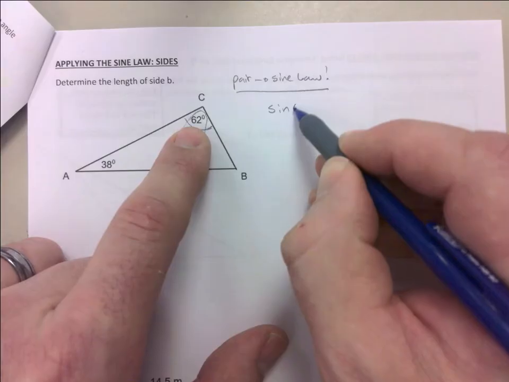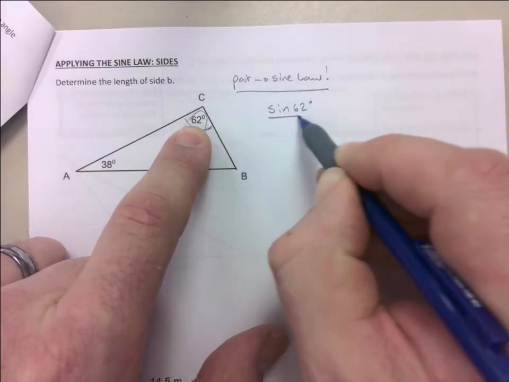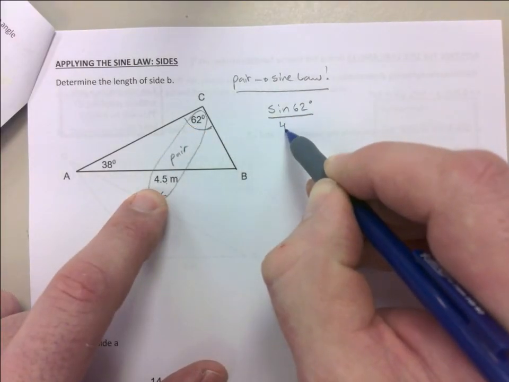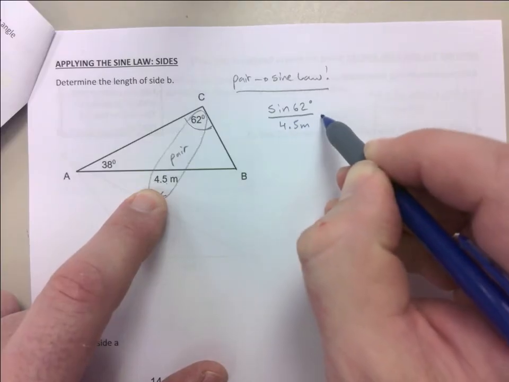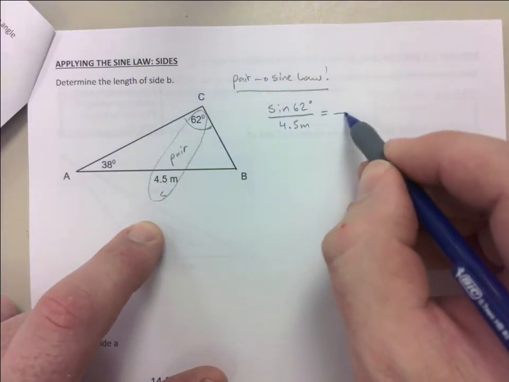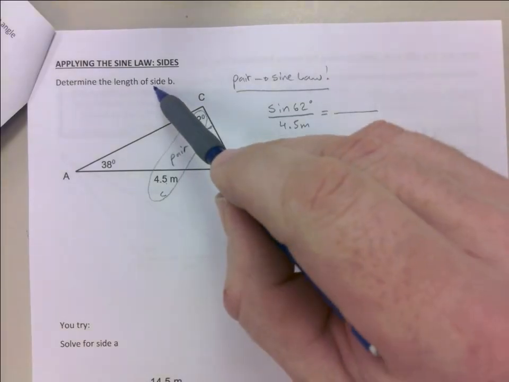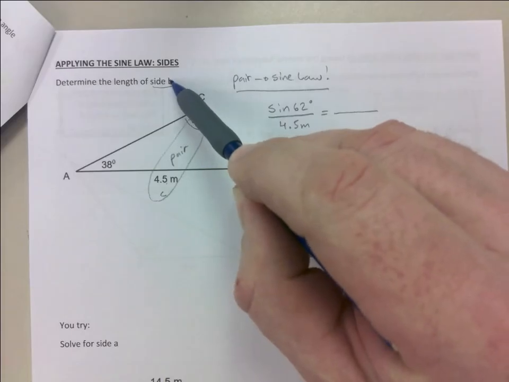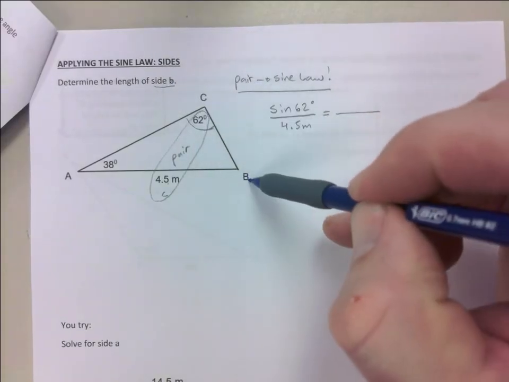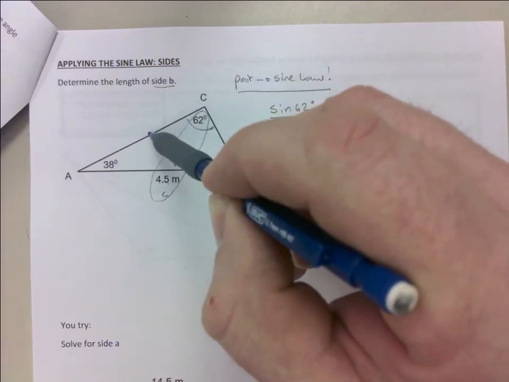Sine of 62 degrees over 4.5 meters is equal to, which side am I asked to solve? Side B. Where is side B? If angle B is here, side B is there, correct?